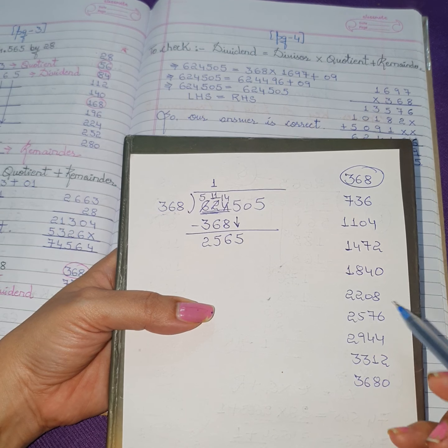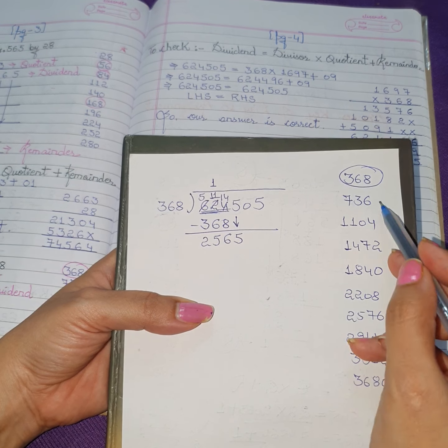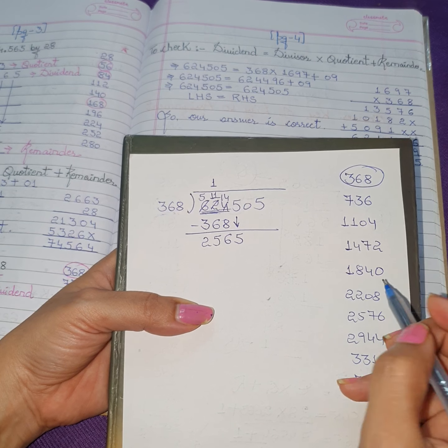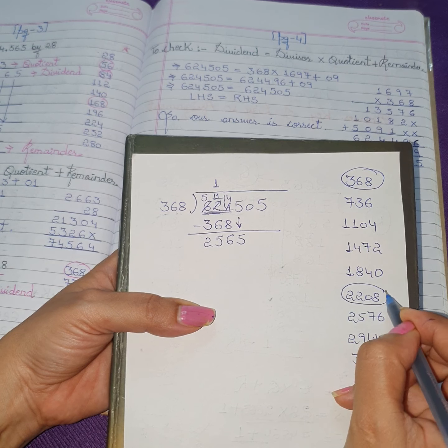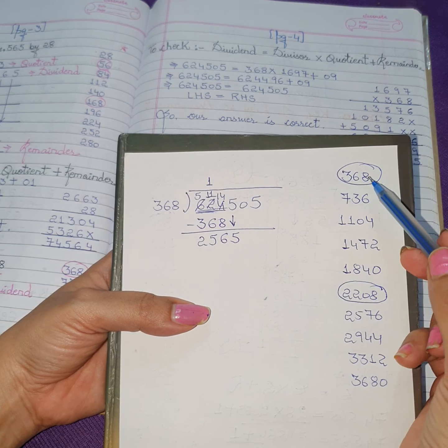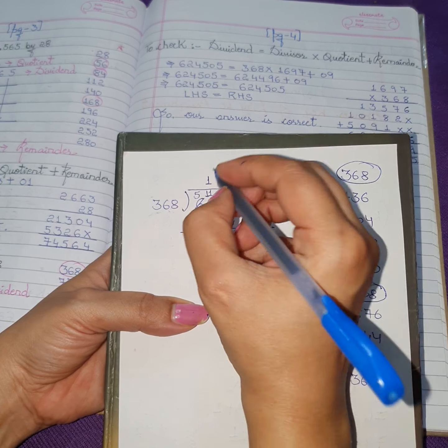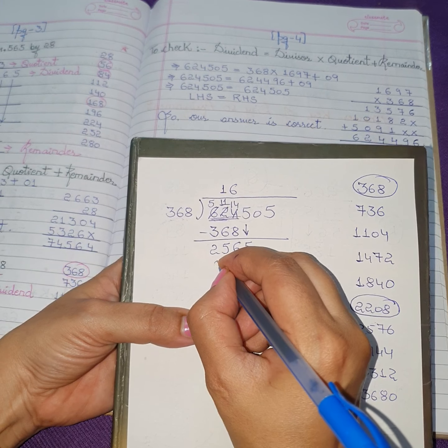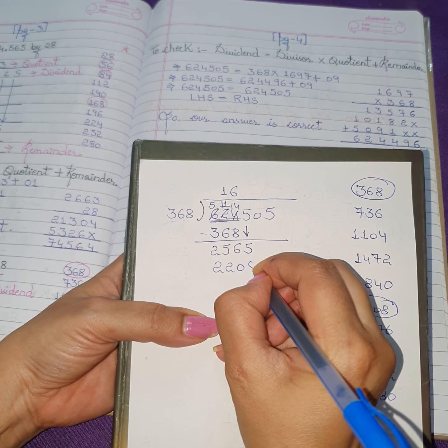So you can see that 2565 doesn't come in the table of 368. So we will be taking the smaller, nearest number than that. So that is 2208 and it comes 1, 2, 3, 4, 5, 6 times. So 6 at the top and here we will write 2208.